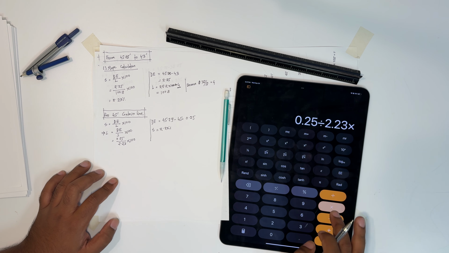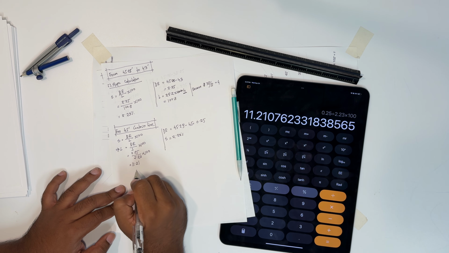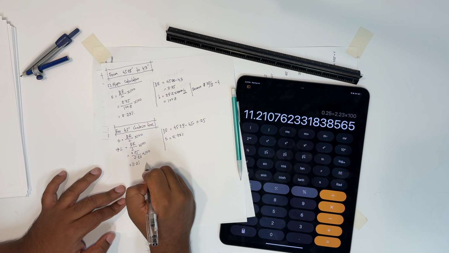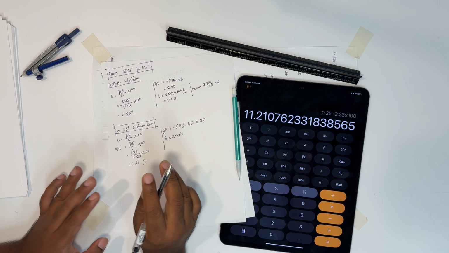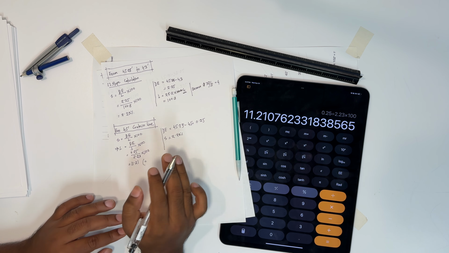And because we will be drawing this time, let's try to divide it by 4, and that's for our own purpose. So I will just keep it in a bracket so that we know it's not the original. This is the drawing scale. So 2.8. Okay.